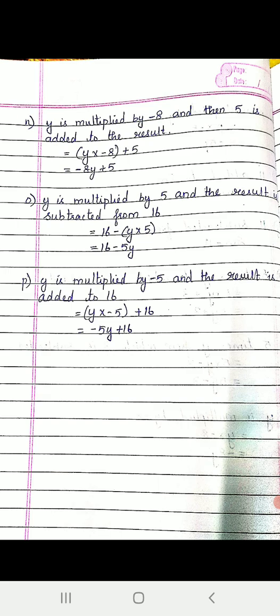Question P. Y is multiplied by minus 5 and the result is added to 16. So Y and minus 5 are multiplied. So we get minus 5Y with which we are adding 16. So plus 16. You get minus 5Y plus 16.